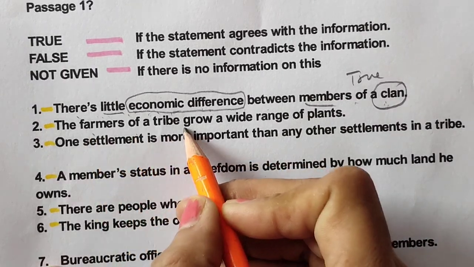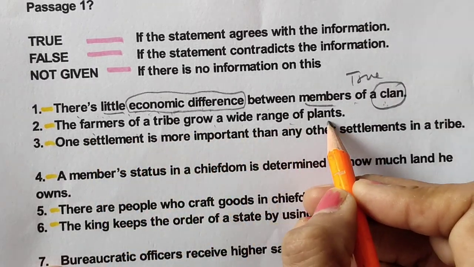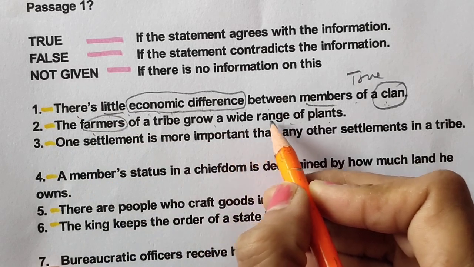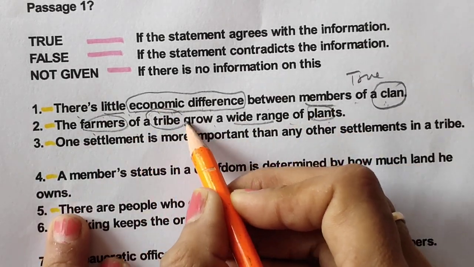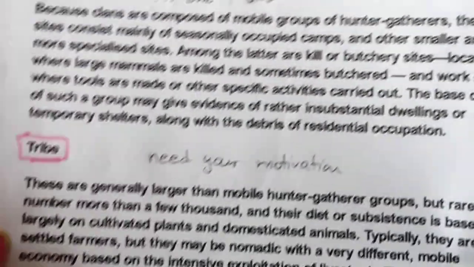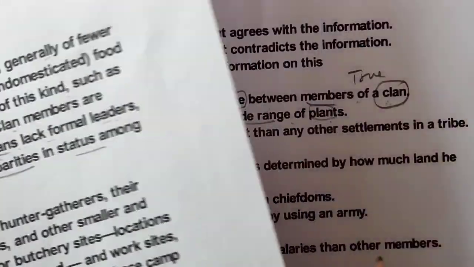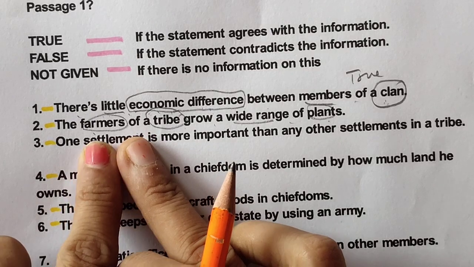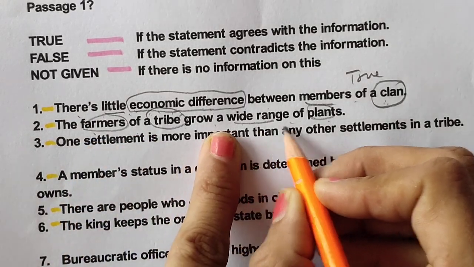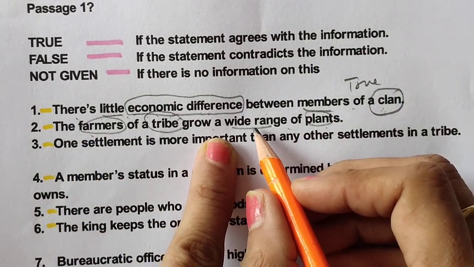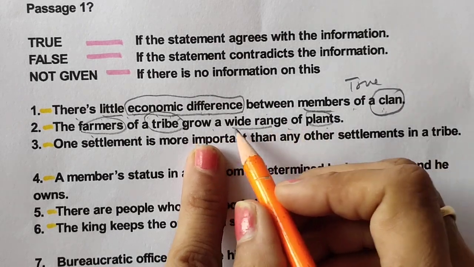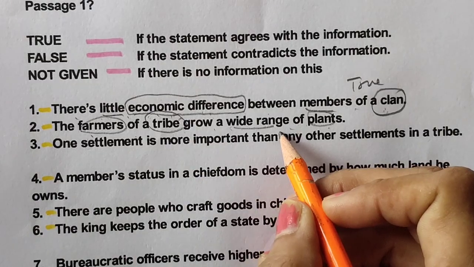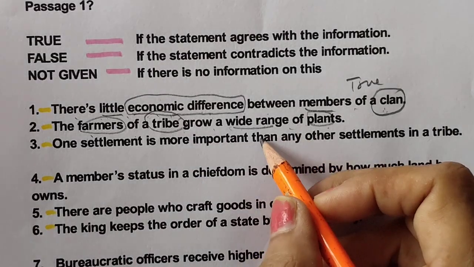The farmers of a tribe grow a wide range of plants. So farmers and wide range of plants. Tribe is also mentioned, so the next passage is about tribe. So definitely I will be looking for farmers, and if they are growing a wide range of plants, then true. If they are growing a single plant, then false. And if they are not talking about what kind of range they were growing, then not given.